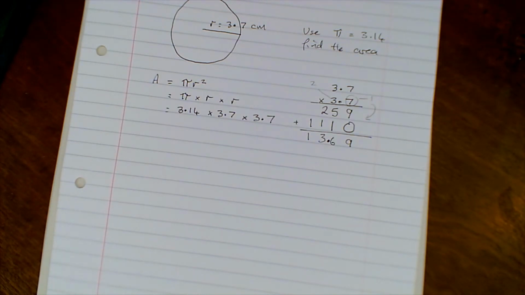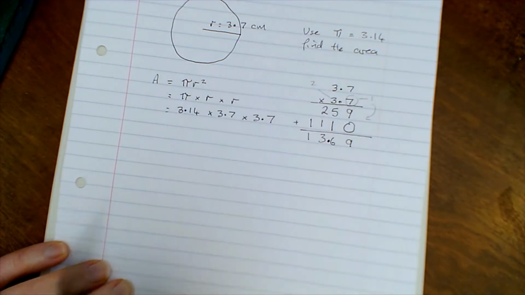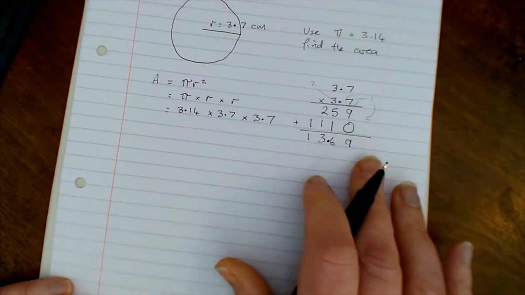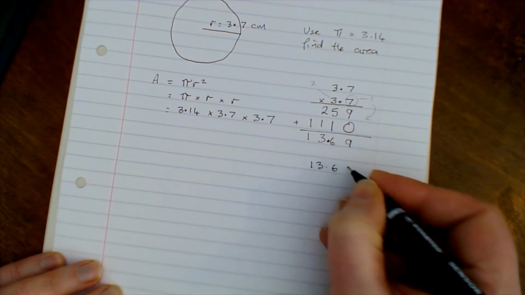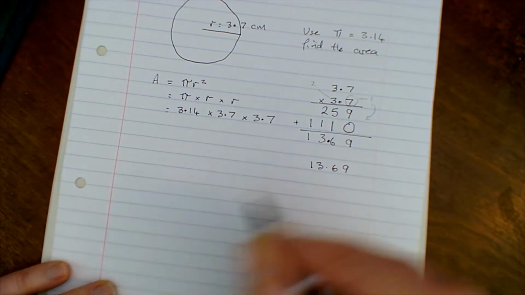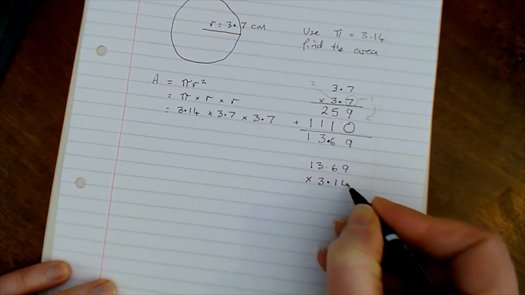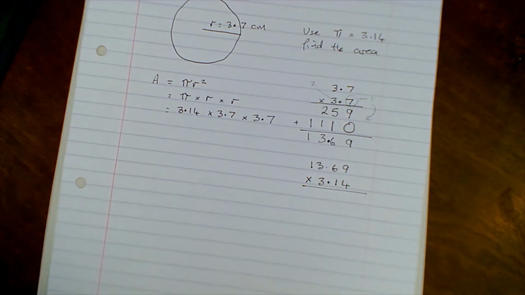So, that's not the end, because this is just the r times r. So then, I need to multiply by the pi. I'm going to take the answer to this, and I'm going to multiply it by pi, by 3.14. Now when you're adding, it is really important that you line up the decimal points. When you're multiplying, it's not.